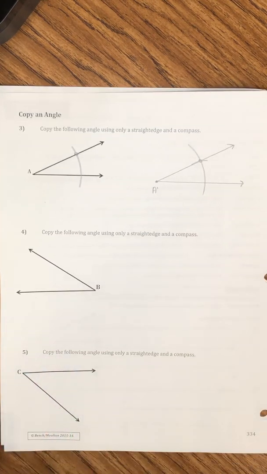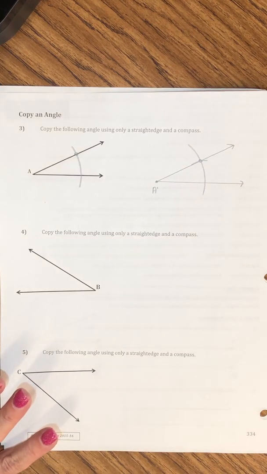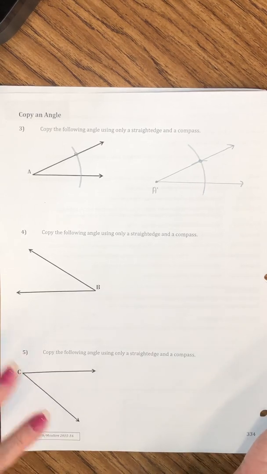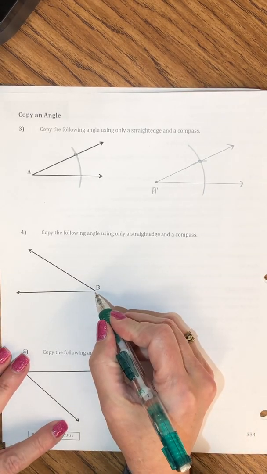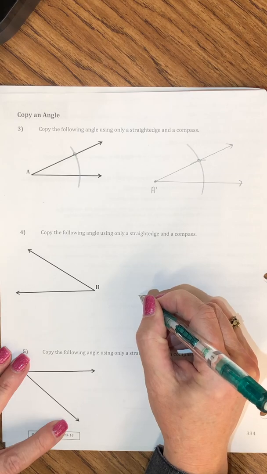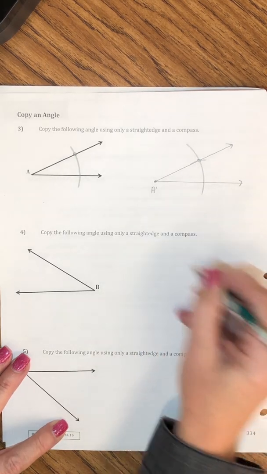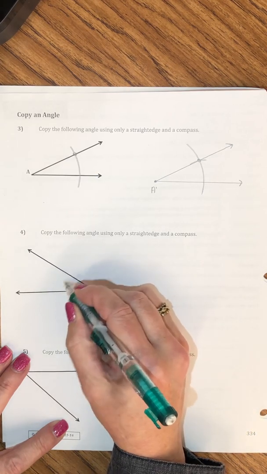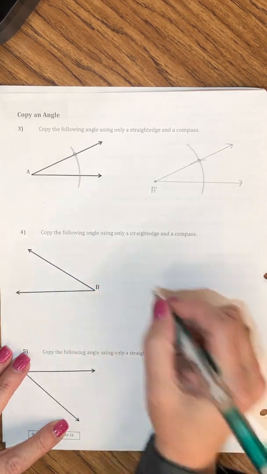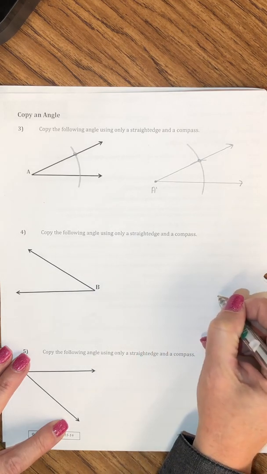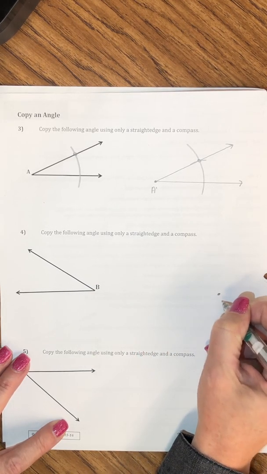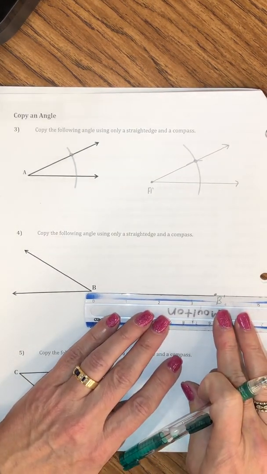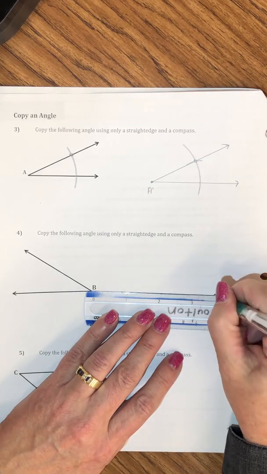Okay, now we're going to do number 4. We're going to go ahead and copy the following angle using only a straight edge and a compass. So the first thing I want to do is decide where my vertex is going to be. I could put my vertex here. I could have it going a different direction. I could put my vertex here, going in the same direction. Doesn't matter. All that matters is that they have the same measurement, the same degree of angle. Okay, I'm going to go ahead though and do it the same way. So I'm going to go ahead and put B prime down here. And we're going to draw our ray to match the other bottom ray over there.